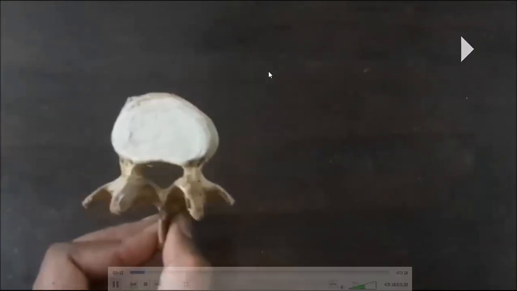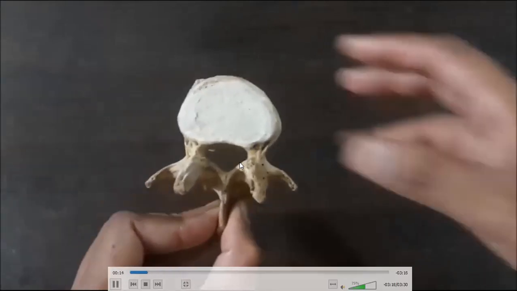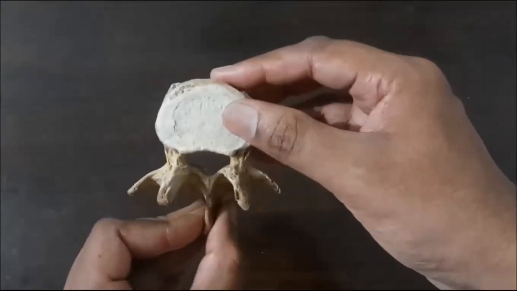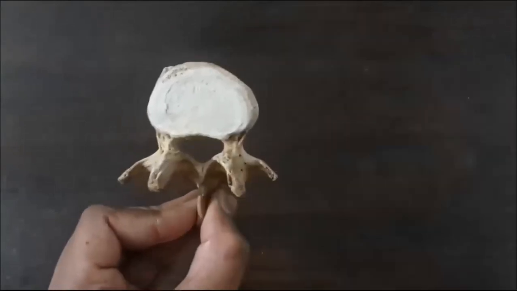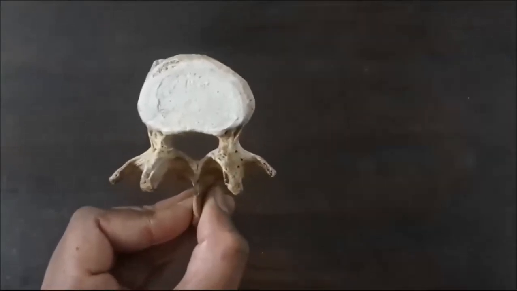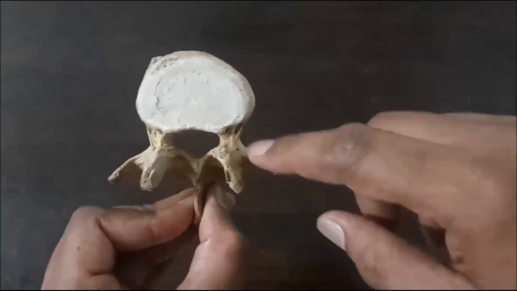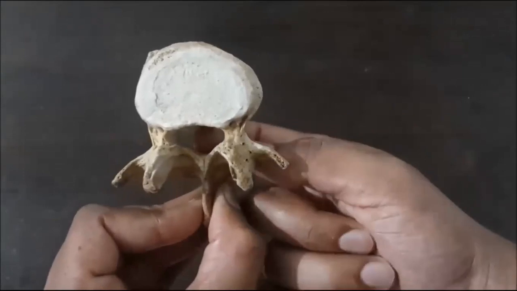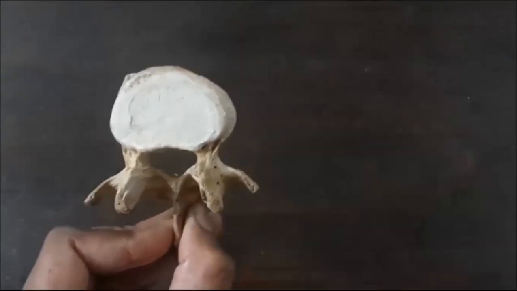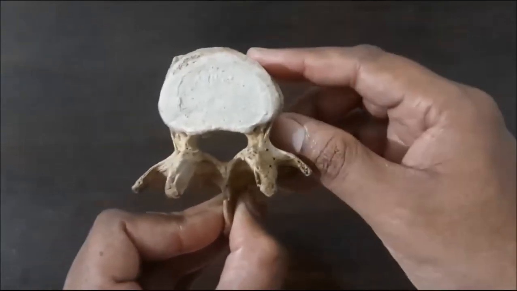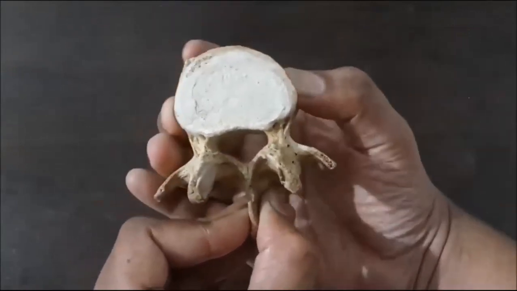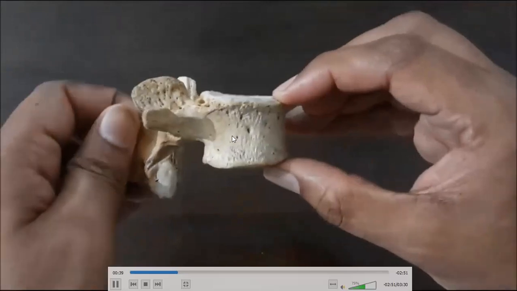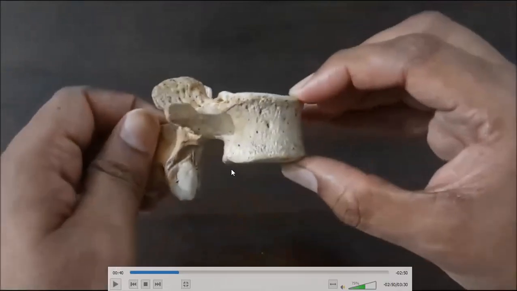Yes, sir. Just like all other vertebrae, a typical lumbar vertebra has an anteriorly placed body, also called the centrum, and a posteriorly placed vertebral arch or neural arch. Between them is the vertebral canal or vertebral foramina through which the spinal cord passes. The body is large. It is wider from side to side than from before backwards.